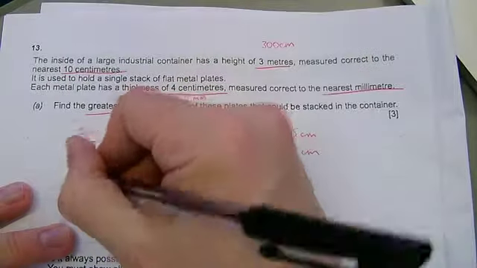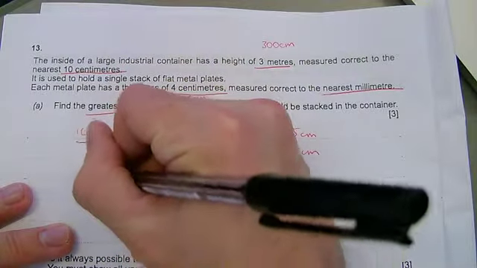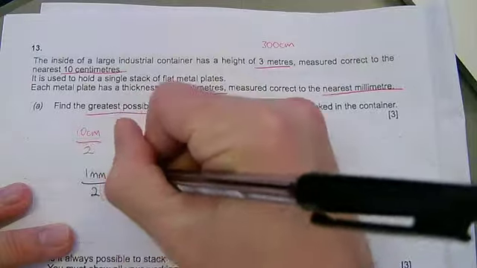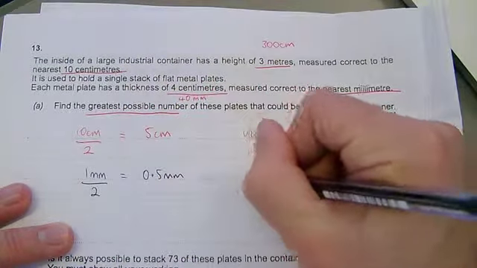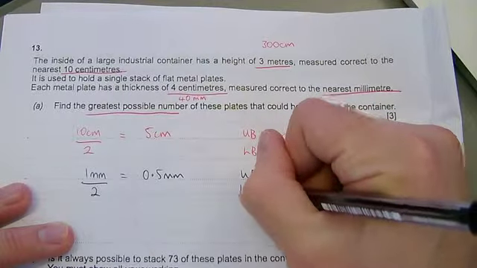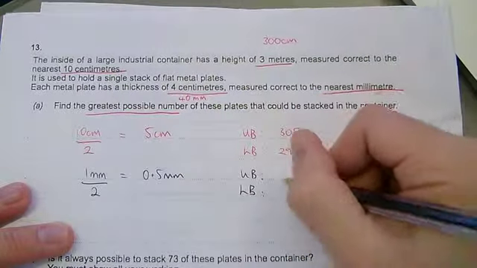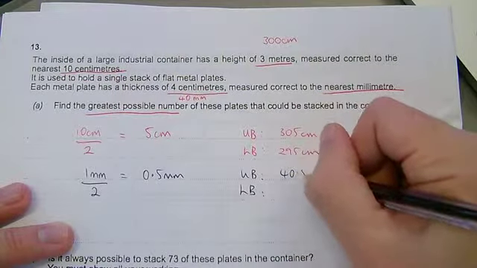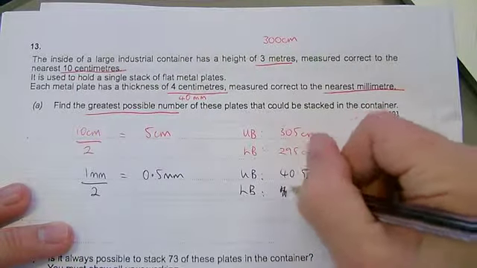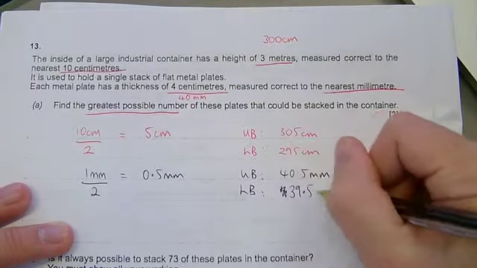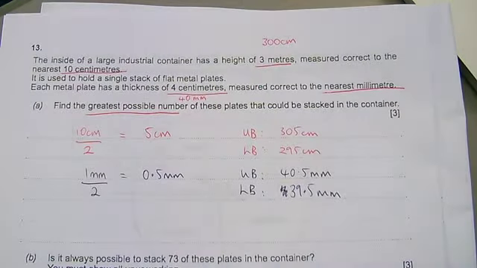For the other bit, nearest millimeter is 1 millimeter. So that's going to then be 0.5 millimeters. So my upper bound and lower bound are 40.5 millimeters and 39.5 millimeters.